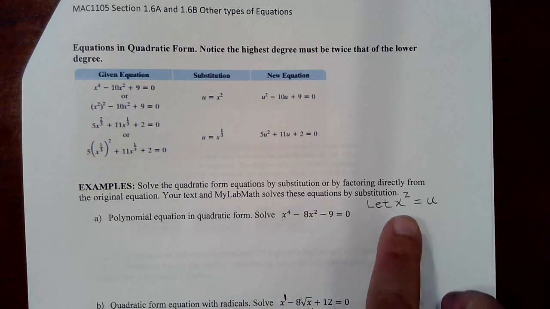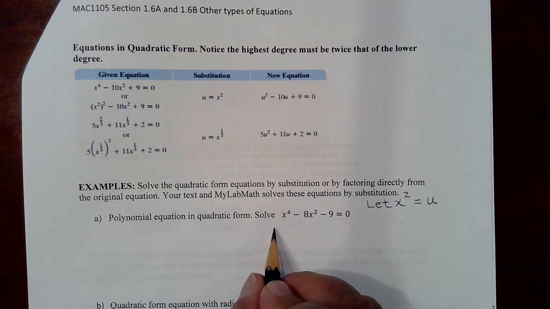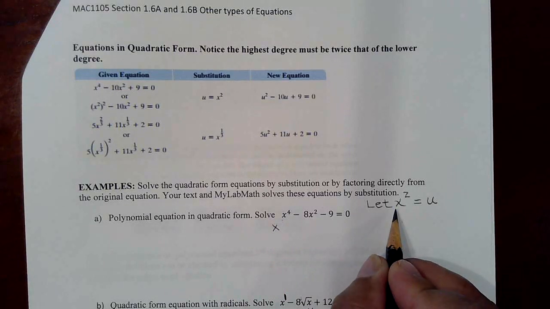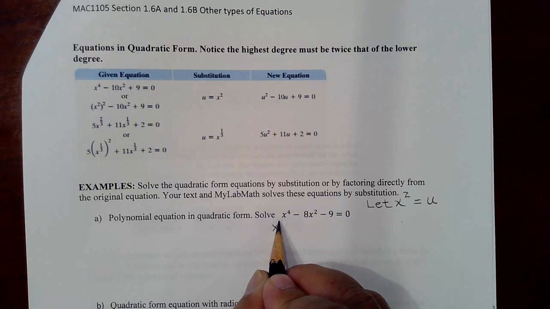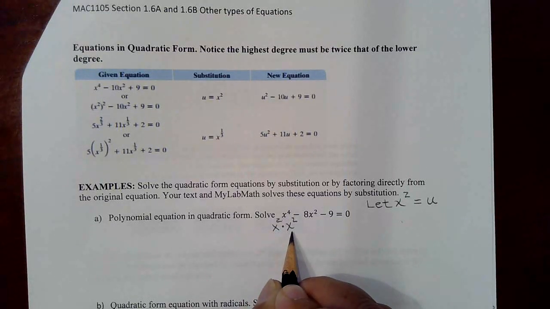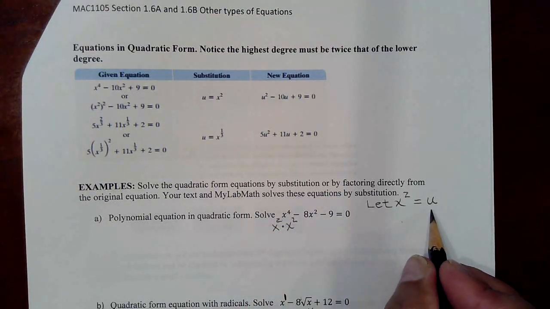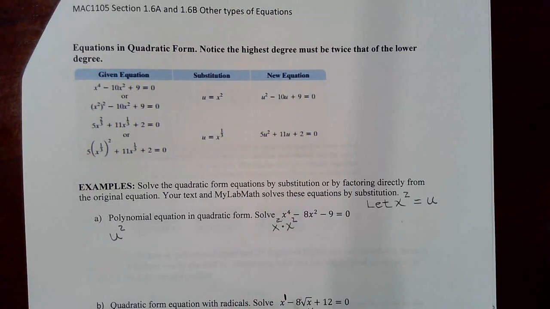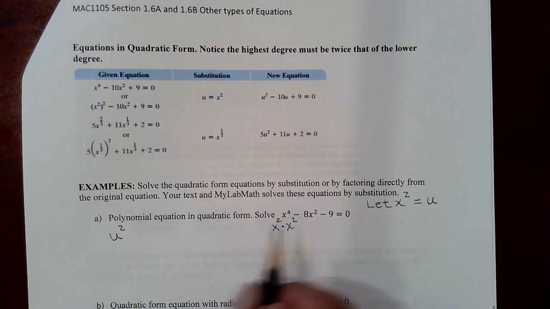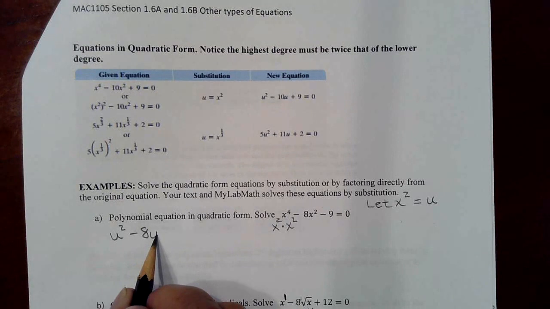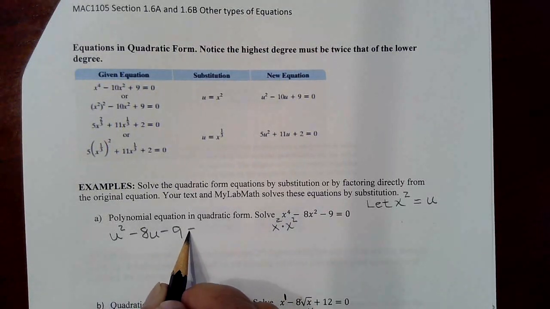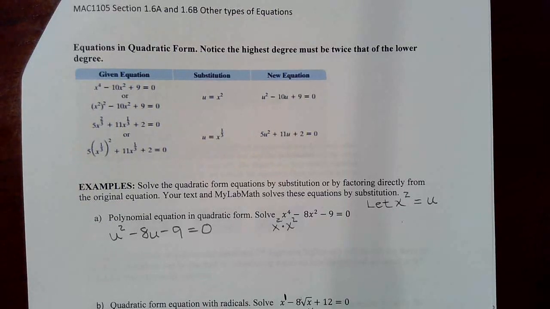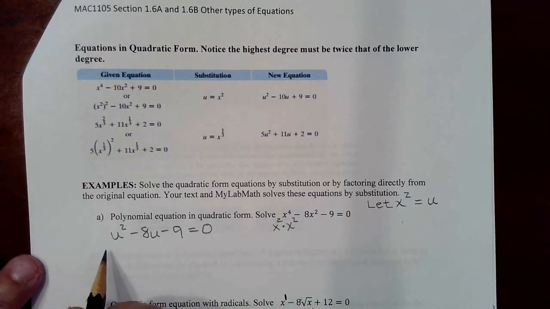Every time we see an x squared, we're going to put a u in its place. Be aware that the power that's double is going to have this particular expression twice if you break this down. For instance, x to the fourth is x squared times x squared. For each of these x squareds that make up the x to the fourth, you're going to put a u in there. So u times u for the x to the fourth would be u squared. Then it's minus 8u minus 9. This equation, now that you've substituted the x squared right out of there, is very easily factored.